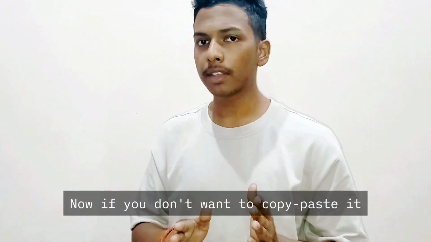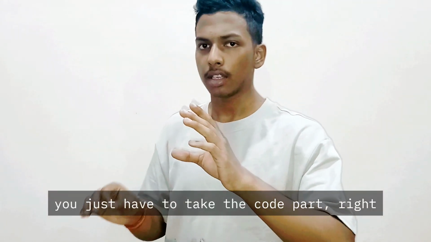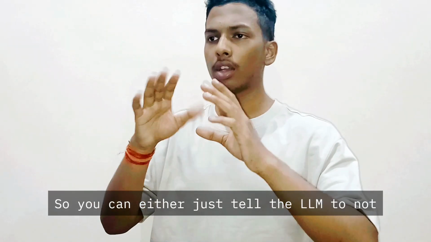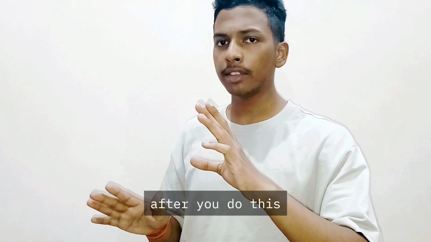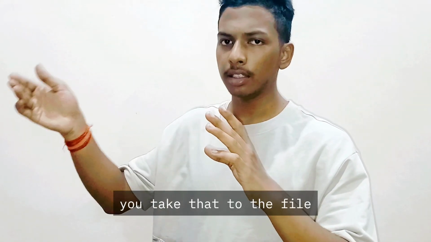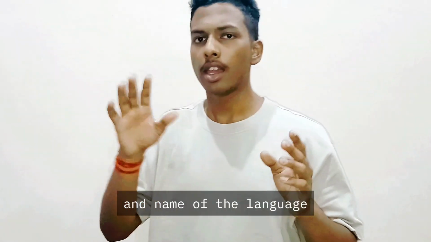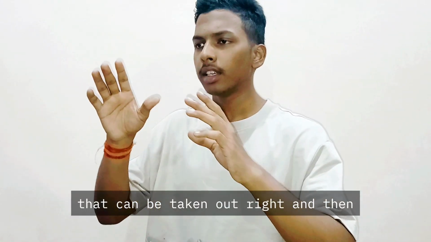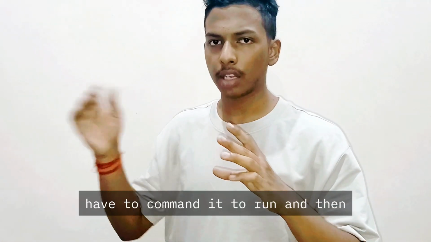If you don't want to copy paste it, even that can work. You just have to take the code part, so you can tell the LLM to write only the code and not the words. Hopefully this works. Then you take that to a file. The first and last lines, the quotation marks and the name of the language can be taken out. Then what you wrote will run. You just have to command it to run, and that's it.